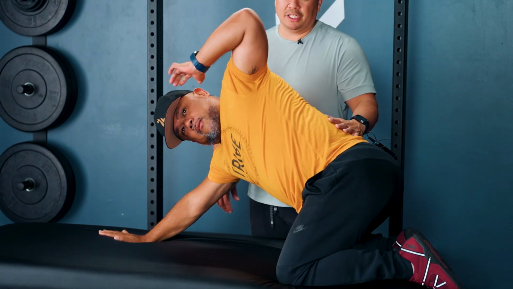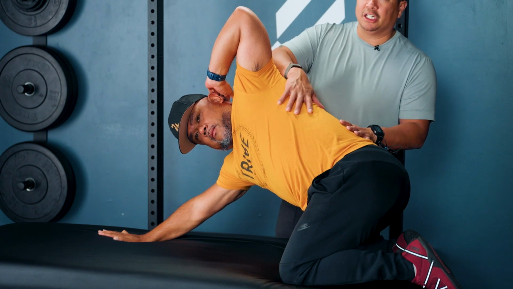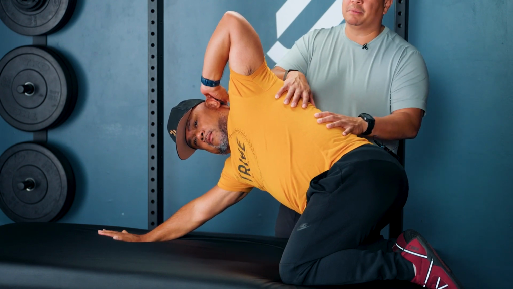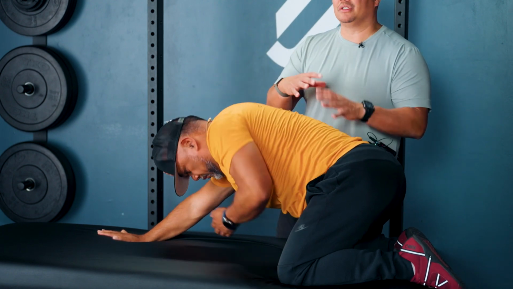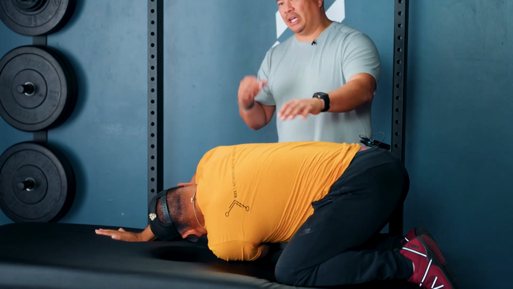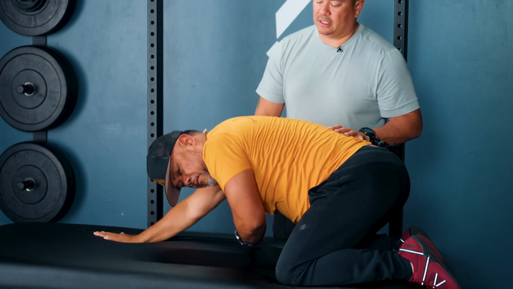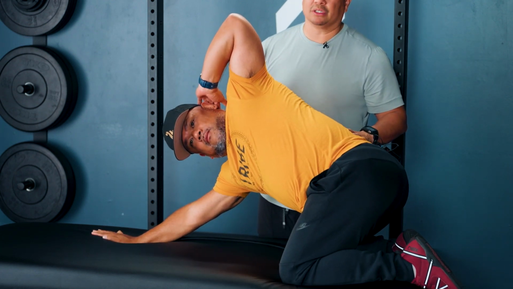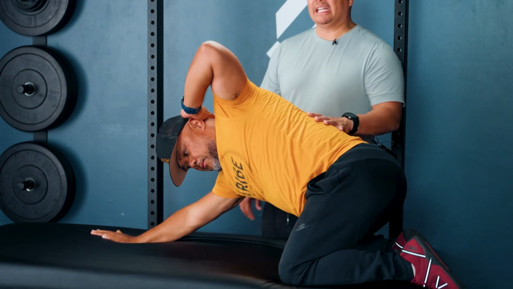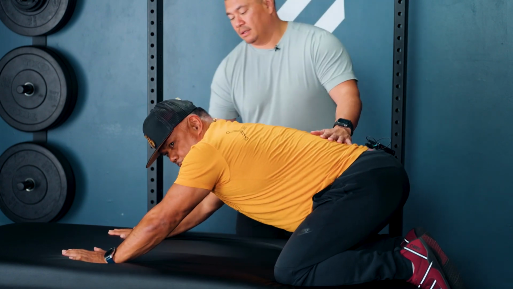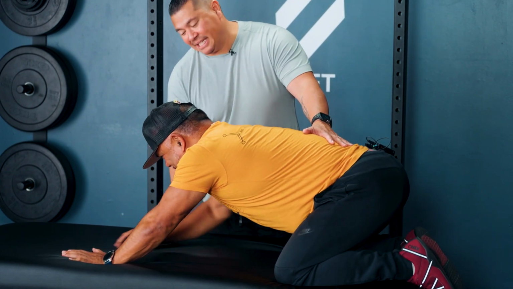Now it is important to note that you have to take good breaths in between all of these, because you want to lengthen the tissues of the intercostal muscles, which is in between the rib cage. And he's going to pull, and now he's going to extend and rotate backwards. If he wants to make it even more difficult for himself, he's just going to place his elbow down.